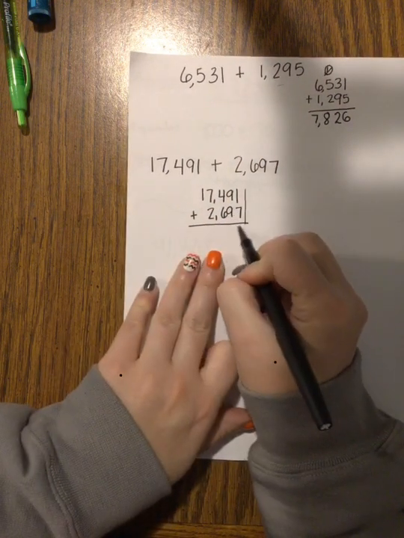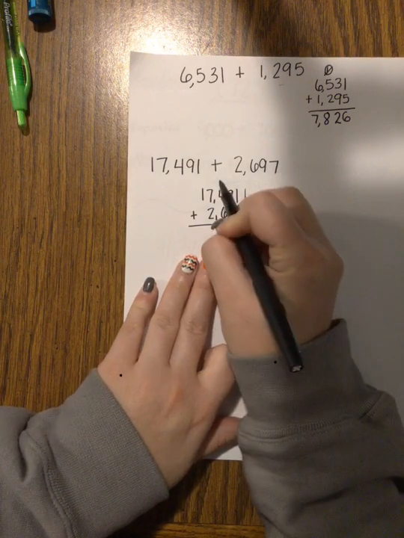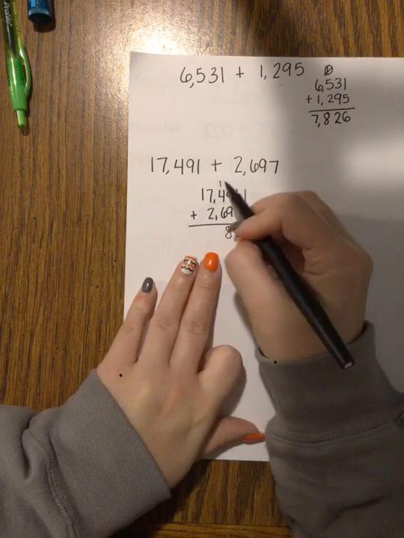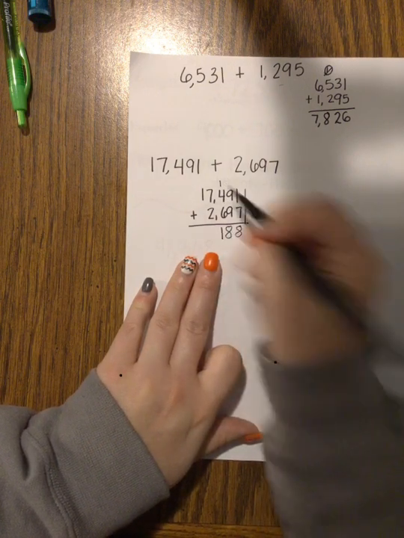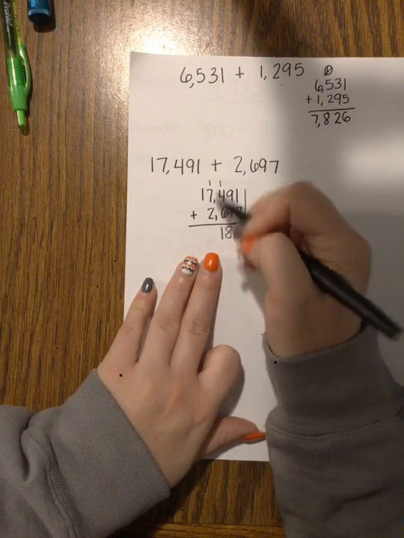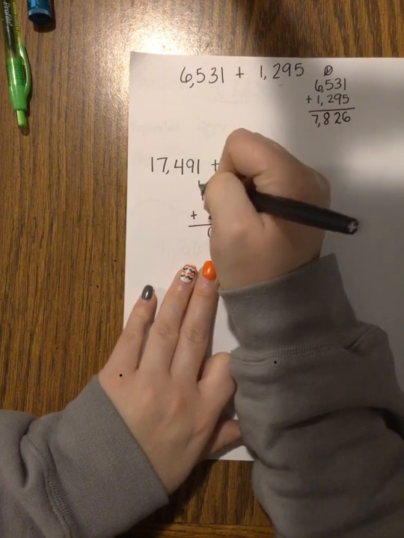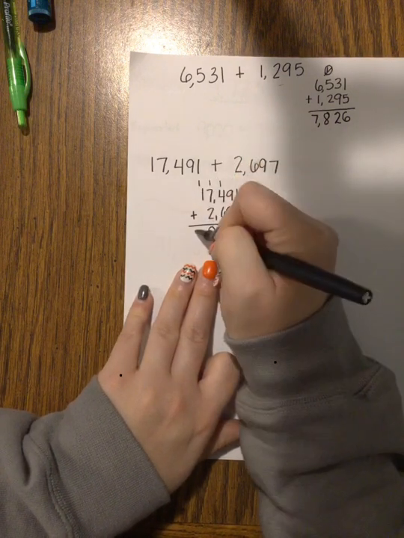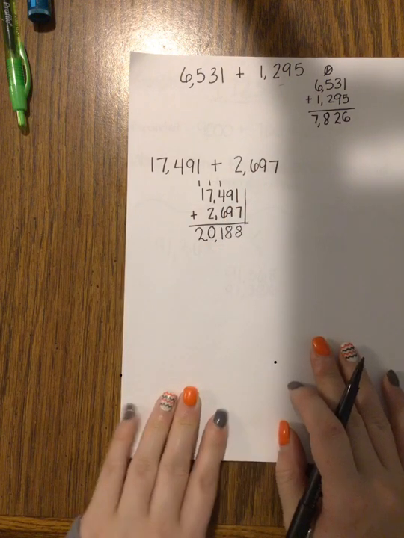So 7 plus 1 is 8. 9 plus 9 is 18. So once again, I've got to do that regrouping. So now I have 1 plus 4 is 5, plus 6 is 11. So I've got to regroup again. Now I have 7 plus 2 is 9, plus 1 is 10. So my 0 goes in my answer. I carry up my 1. 1 plus 1 is 2. Okay, so very basic. We've been doing this for a while.